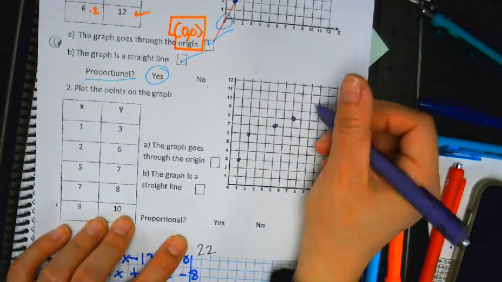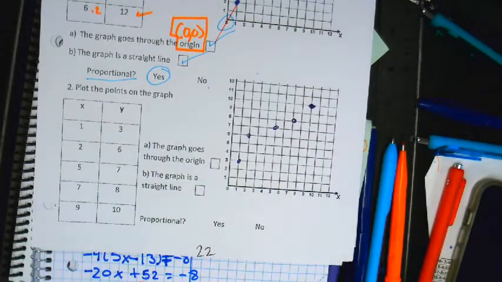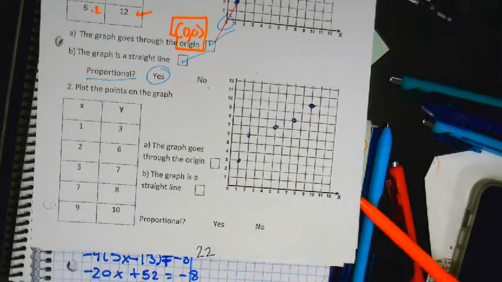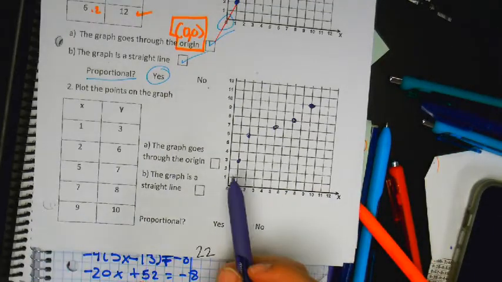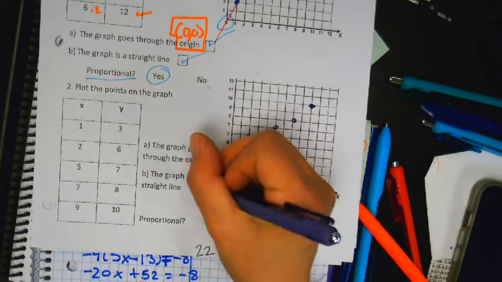Do we still have to mark it with the ruler? Do we still have to mark it with the ruler if it's not a straight line? You're going to prove to me that it's not a straight line. Okay, my question, though, it's obvious it's not a straight line, right? So we can put an X there.